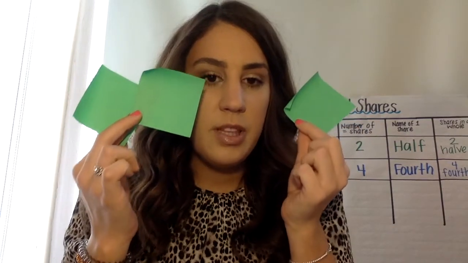Okay, so very similar to what we were doing last time, I want you to take a look at these post-it notes and think about different ways you could split them up into 4 equal parts. So you want to take these post-it notes and you want to split them up into 4 equal parts. You can do that by drawing lines, by folding, or another way that works best for you. Go ahead and try that out now.